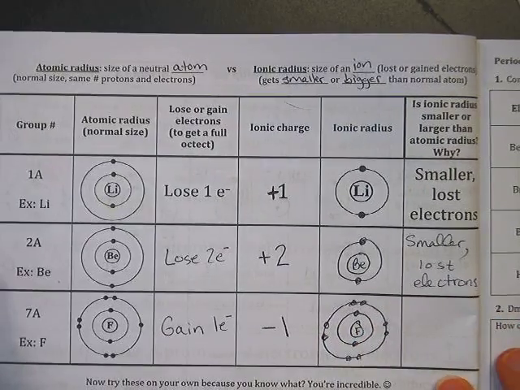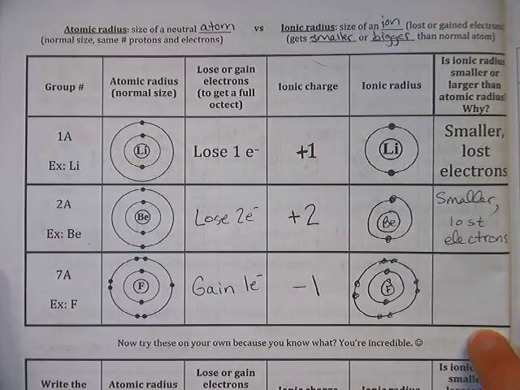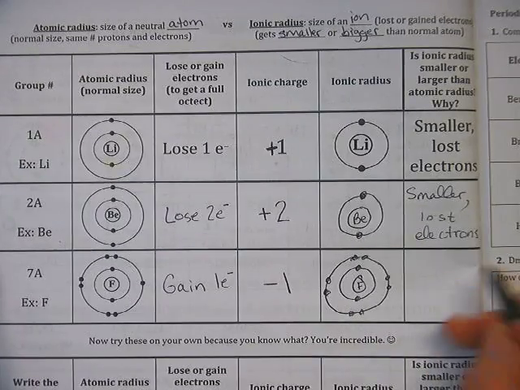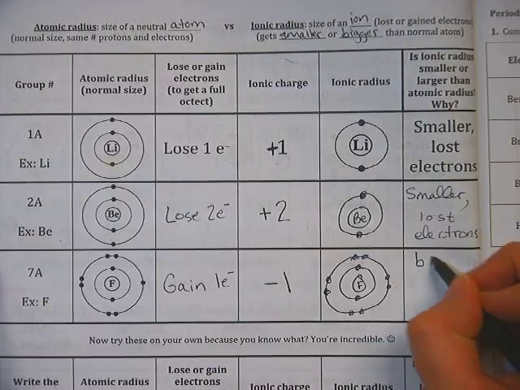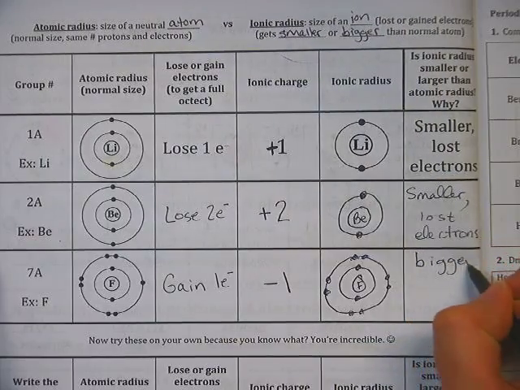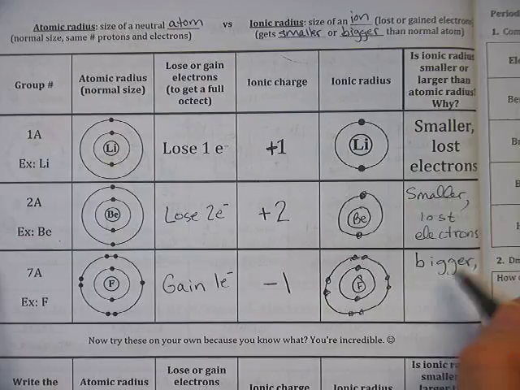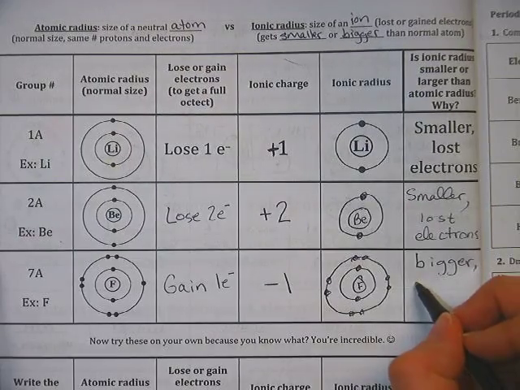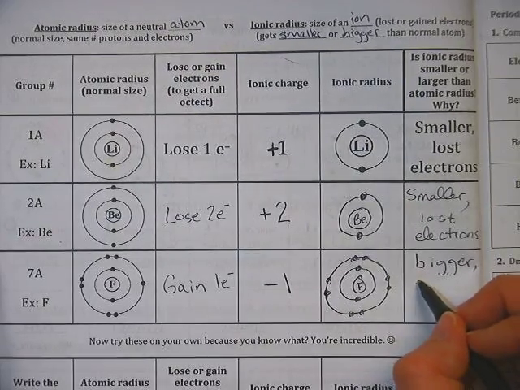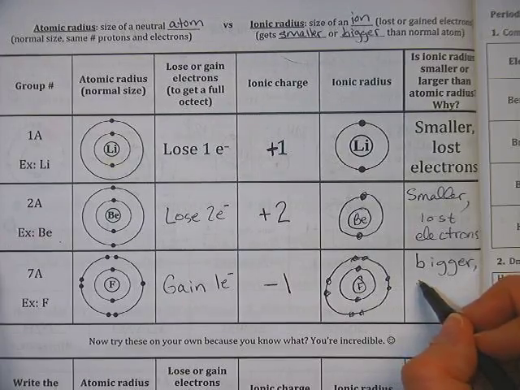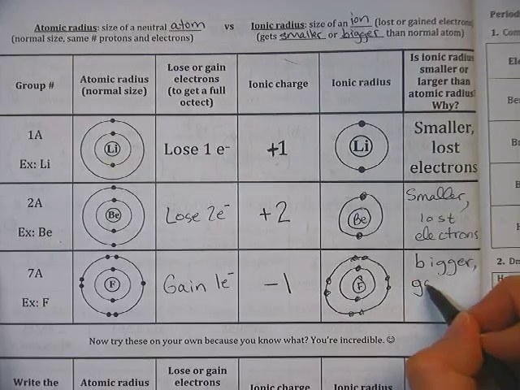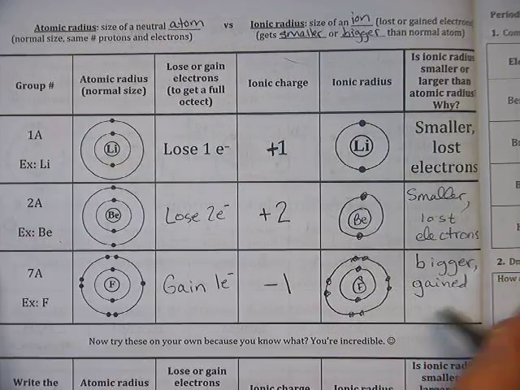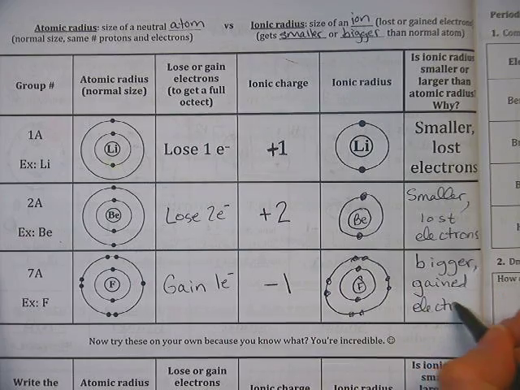And if it gained an electron, Oliver, is it going to get bigger or smaller? Bigger, yes. Why? What happened to make it bigger? It gained an electron. Yes. Okay.